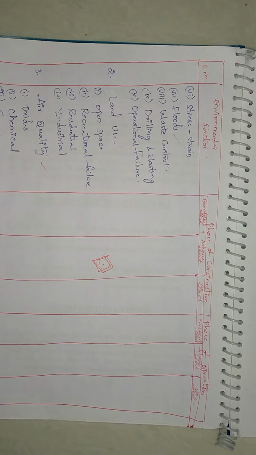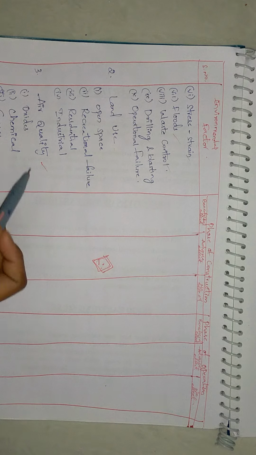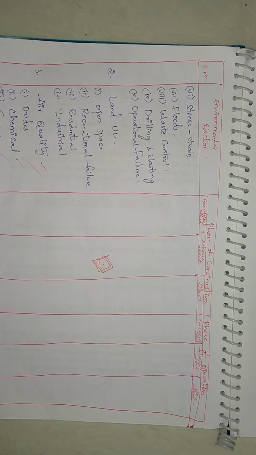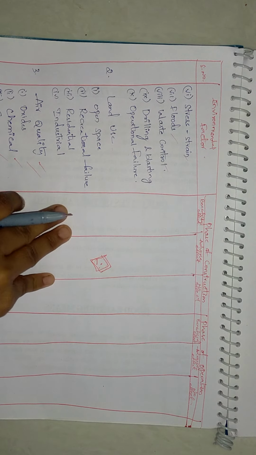Because if you construct a hospital in the most easily polluted area, then that's of no use, right? So they'll check the air quality for oxides, chemicals and gases. Depending upon the type of project, they will make sure suitable environmental factors are considered.